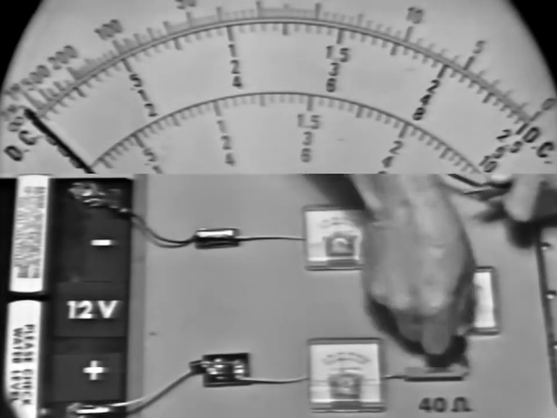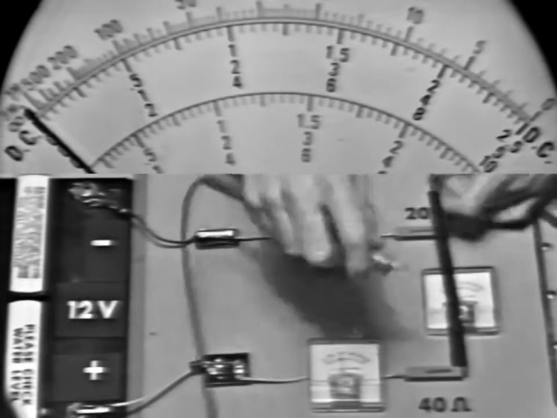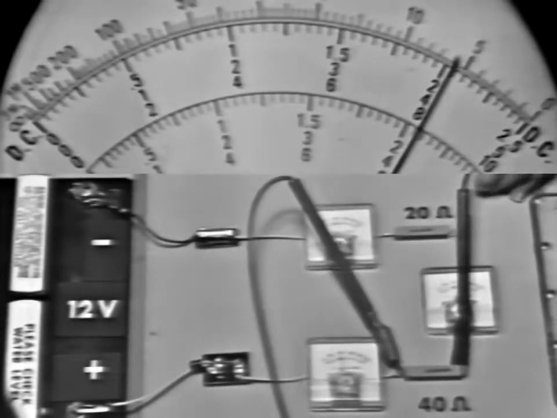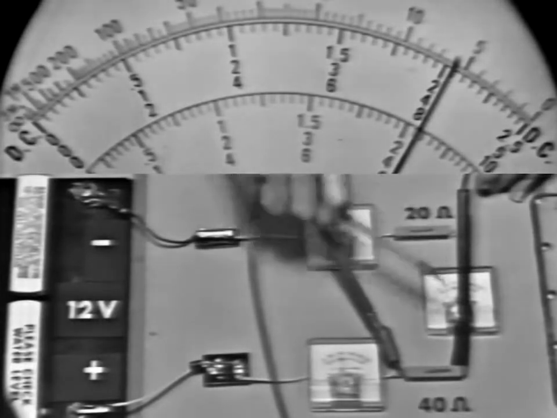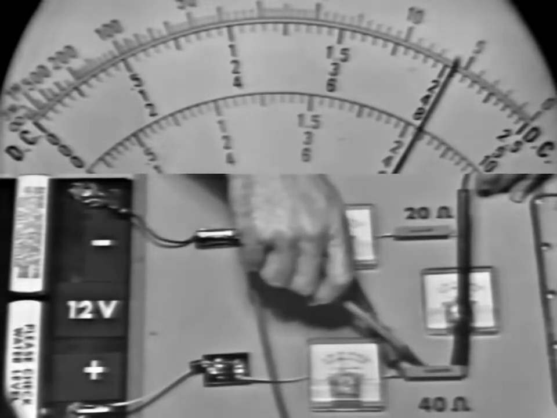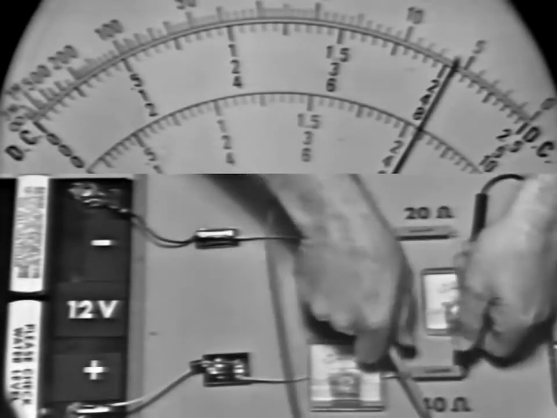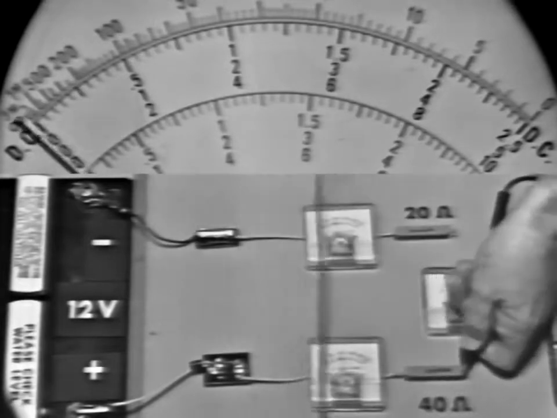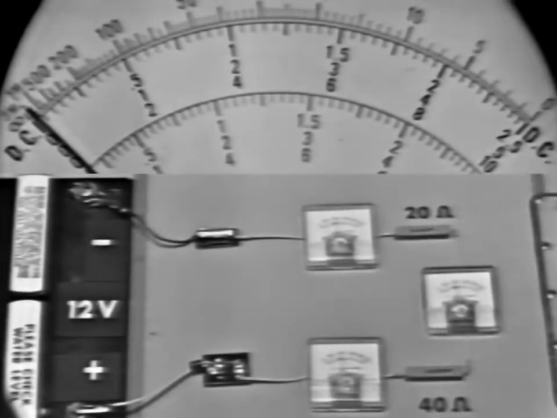Okay, let's go down and measure the voltage here. Okay, here we get about, let's call it 8.2, the bottom numbers on the DC scale. Okay, we have 4.3 volts here and about 8.2 volts here. If we add these two voltage drops, their sum is equal to about 12.5 volts, or somewhere near the applied voltage. And of course, this satisfies Kirchhoff's voltage law.